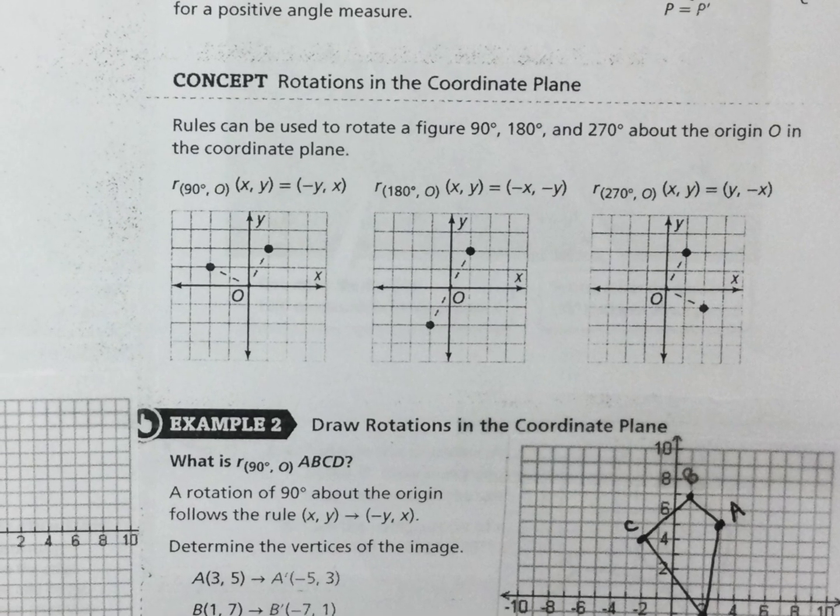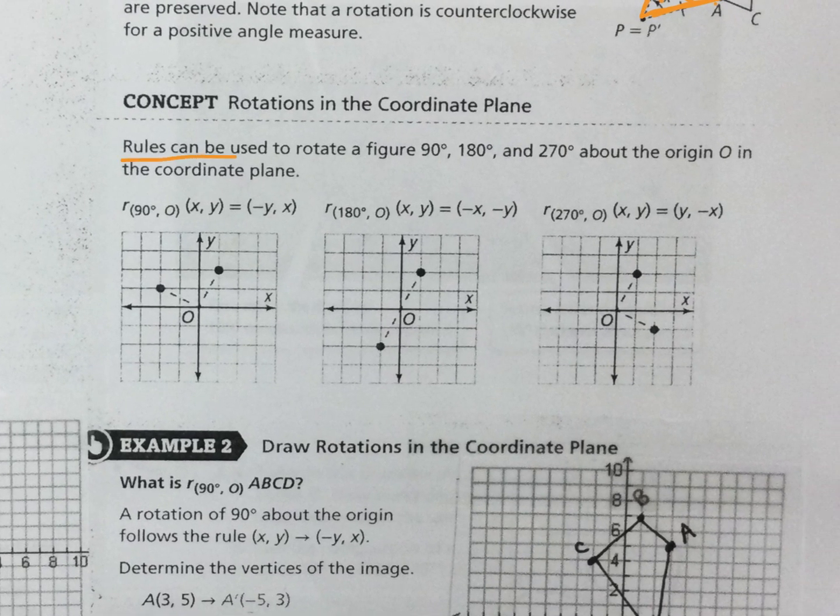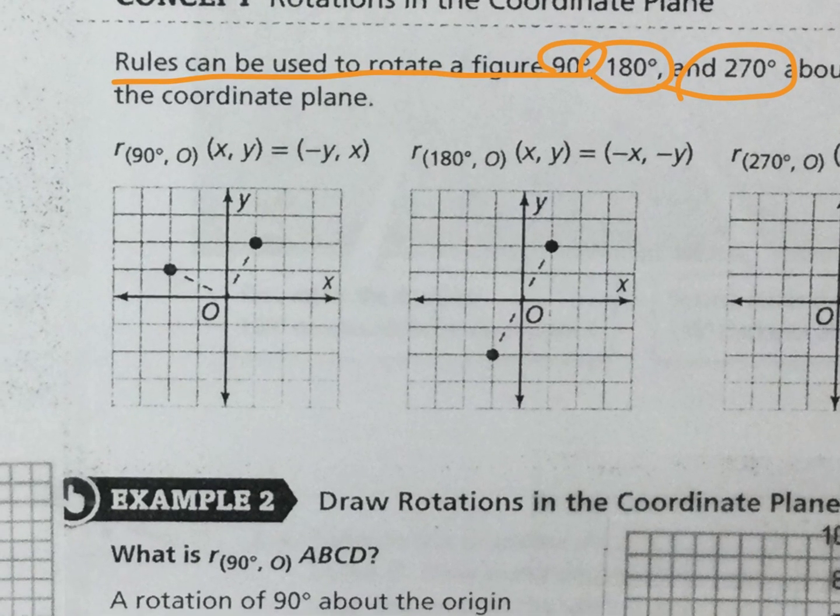So if we look at these, rules can be used to rotate a figure 90, 180, and 270 about the origin. Okay, but if you just remember how it goes, and this is what I was talking about the other day, and I'm going to show you this in class too. So if I think about getting to this point, I'm at the origin, I would go over 1 and up 2. So that point is at (1, 2). Now if I'm going to move 90 degrees, I'm going to do that same motion. Out 1, over 2. And I'm at (-2, 1).